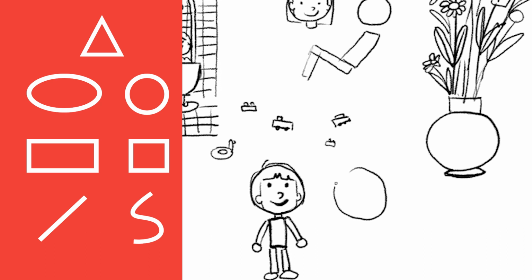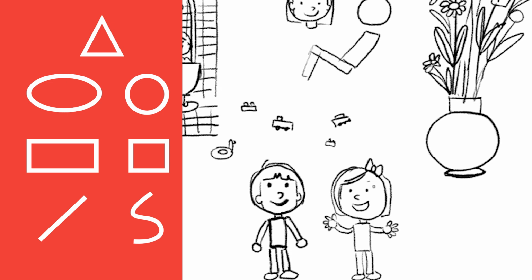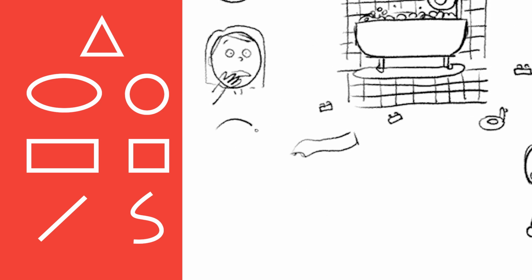And for our girl, we'll do the same shapes. Maybe I would give her a bow on her hair. Okay, and so if we're happy, we would just be using a smiley face.